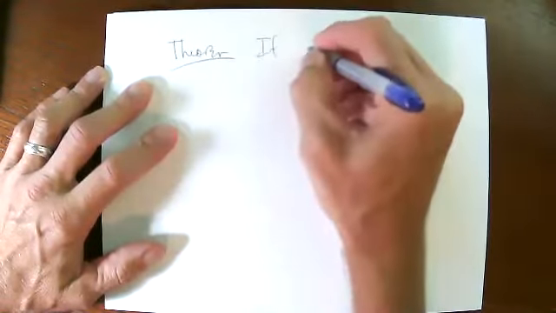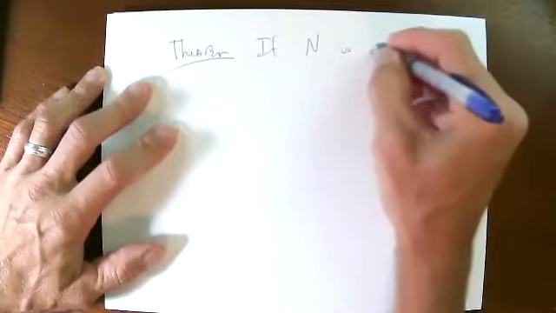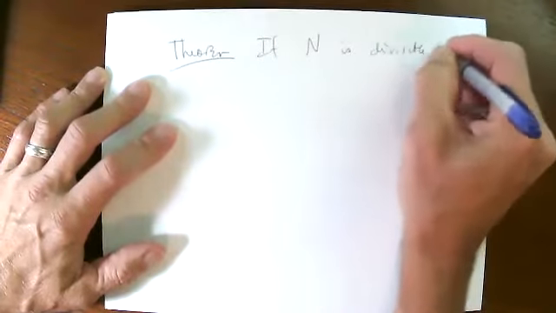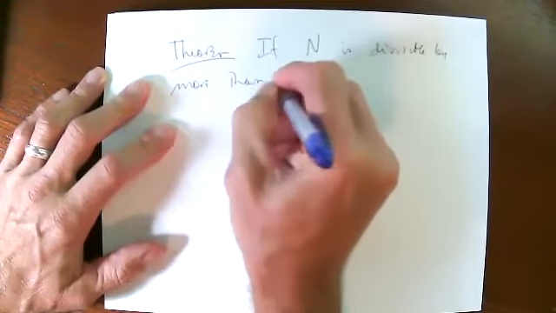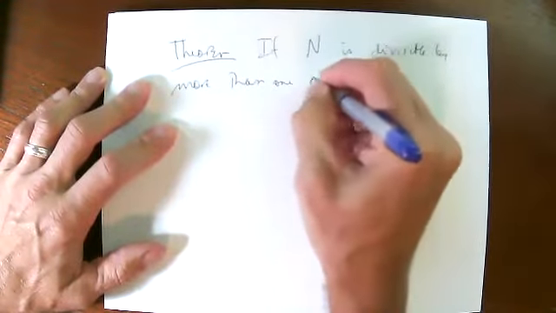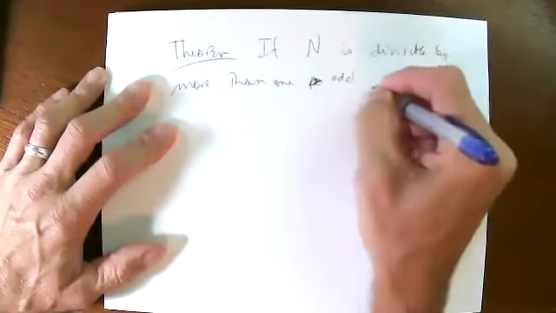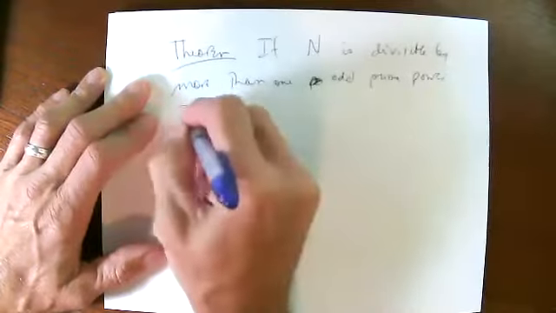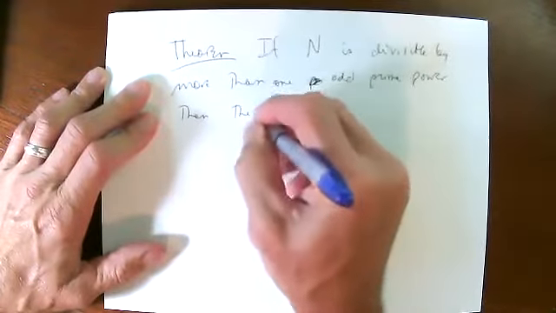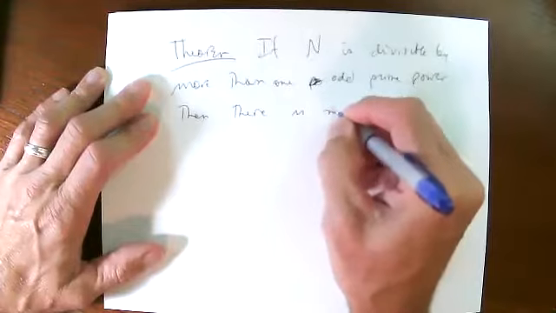If the modulus n is divisible by more than one prime power, let's say odd prime power, then there is no primitive root mod n.